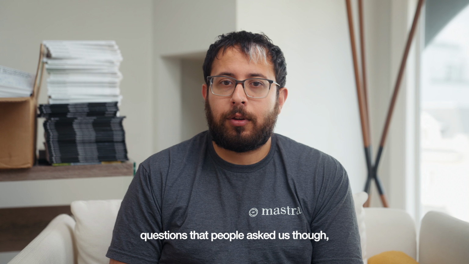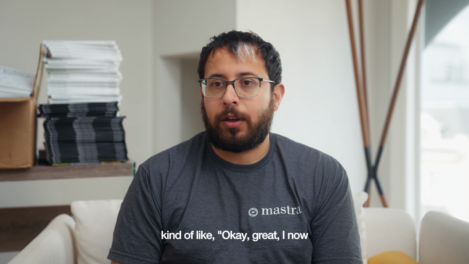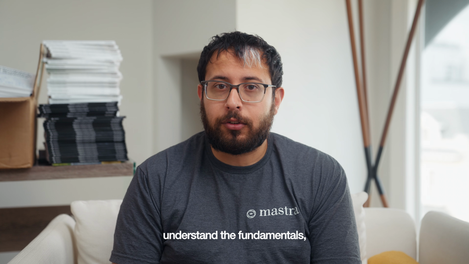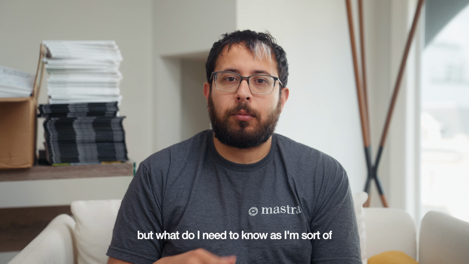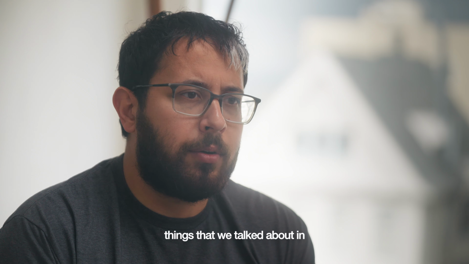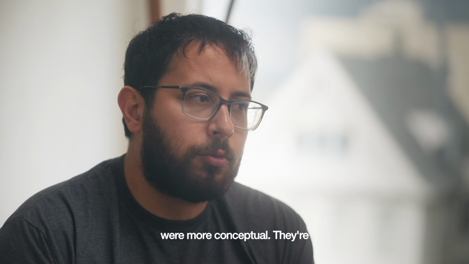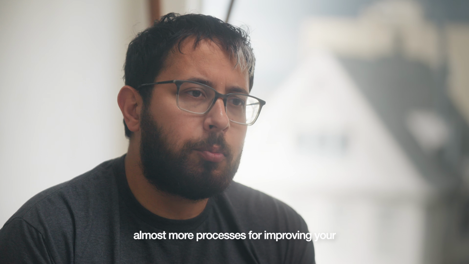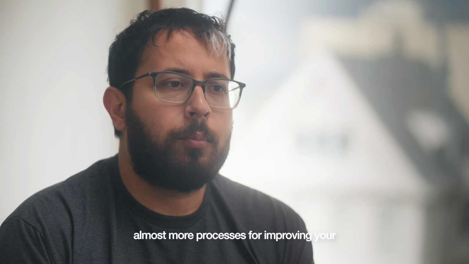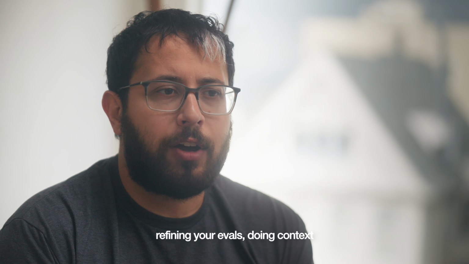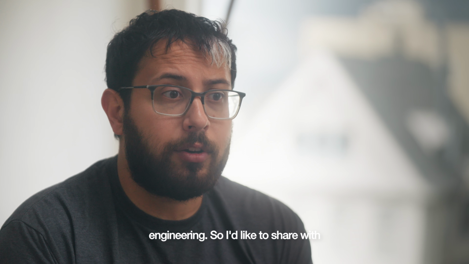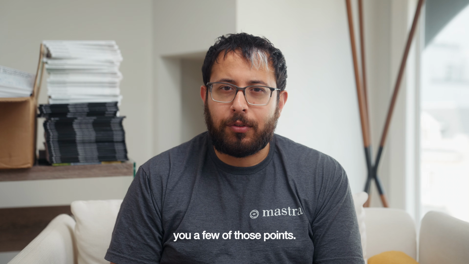One of the questions that people asked us, though, was, okay, great, I now understand the fundamentals, but what do I need to know as I'm bringing my application into production? A lot of the things that we talked about in Principles could be illustrated with simple code examples, whereas a lot of the things that we were talking about in Patterns were more conceptual. They're almost more processes for improving your agent accuracy, refining your evals, and doing context engineering. So I'd like to share with you a few of those points.